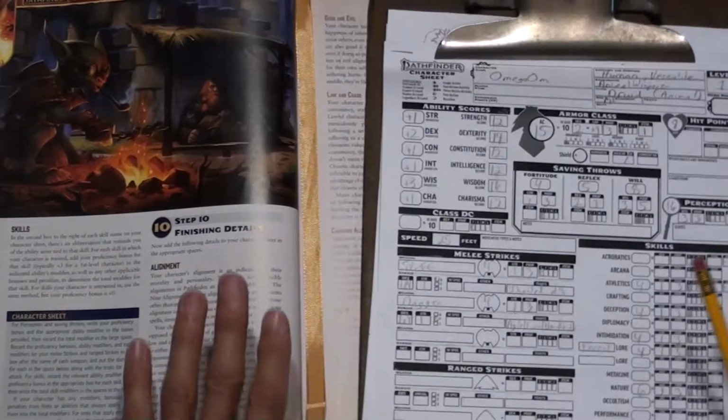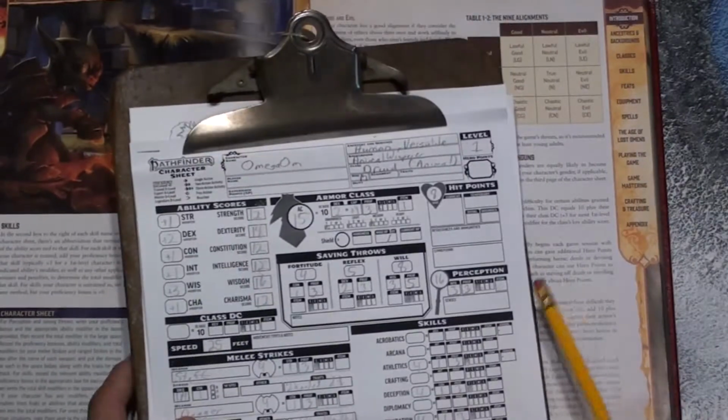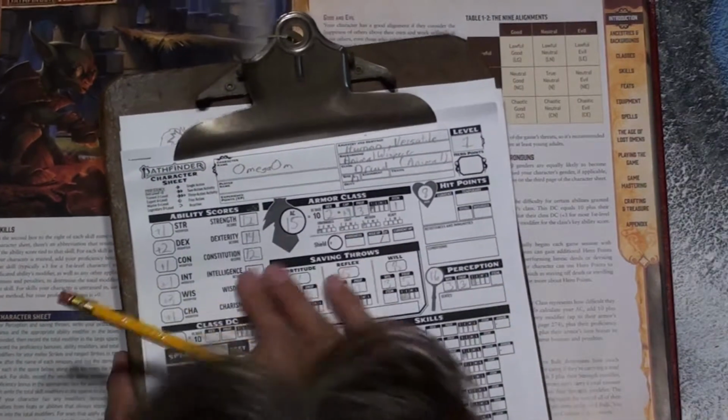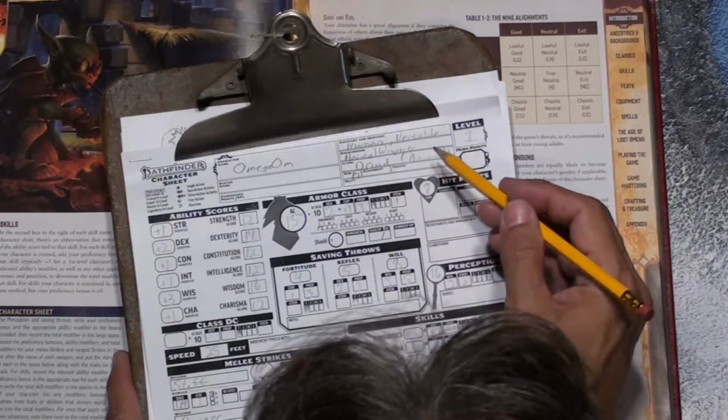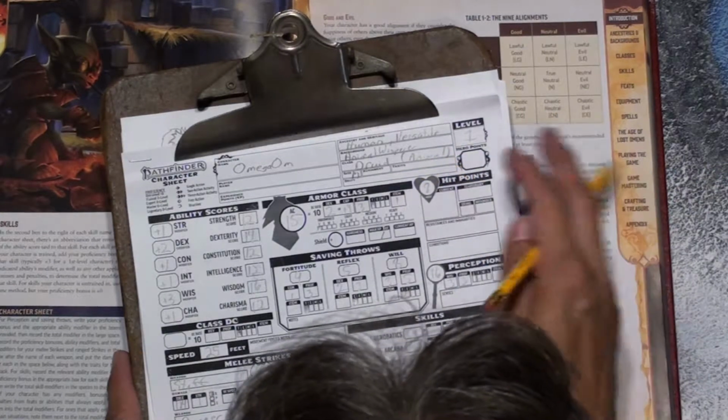Okay, so alignment. Alignment, where is this? On the sheet. Right there. This little tiny spot. Traits, I don't even know what that is.